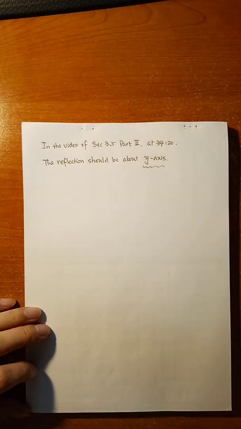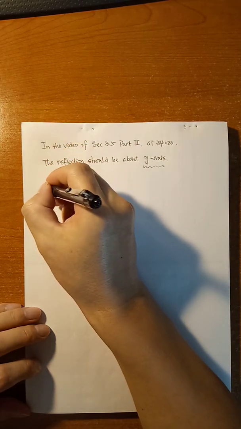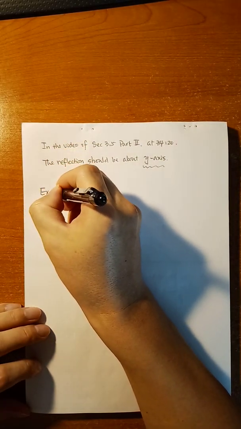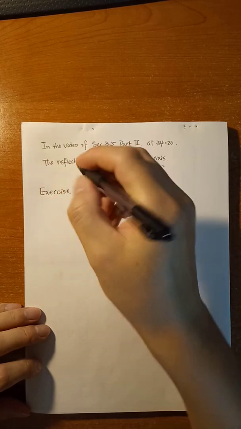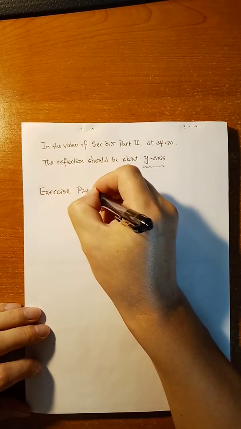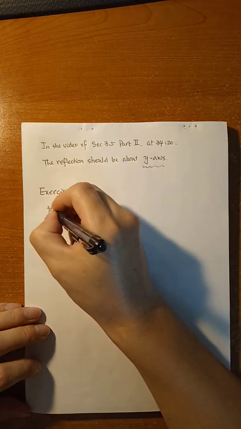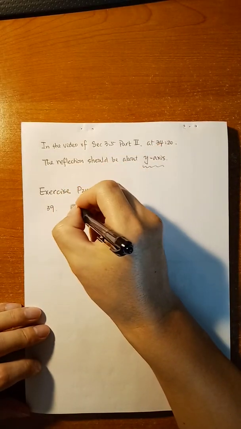Let's see. Another thing. Let me find it. It's an exercise on page 242, problems 39 and 40.